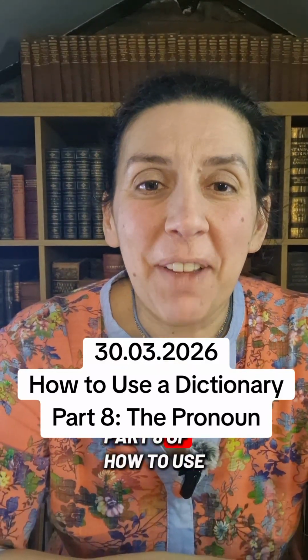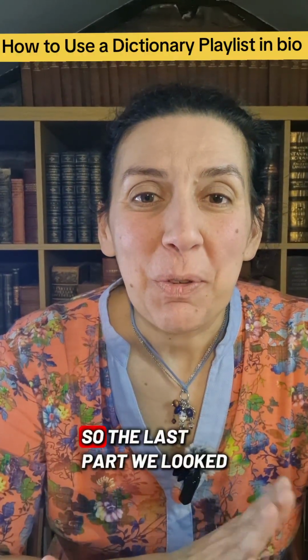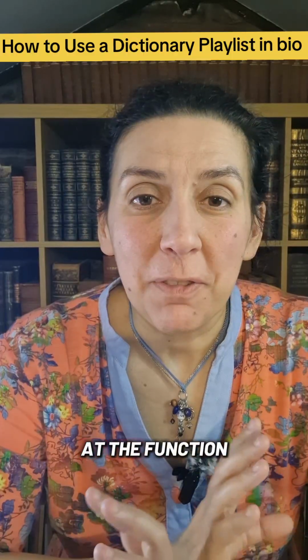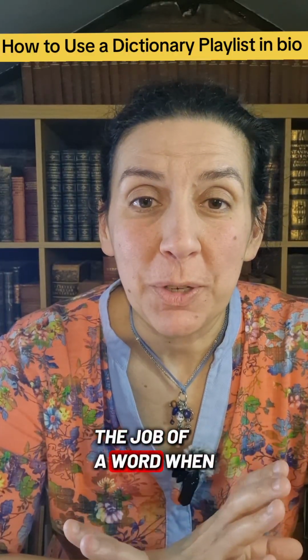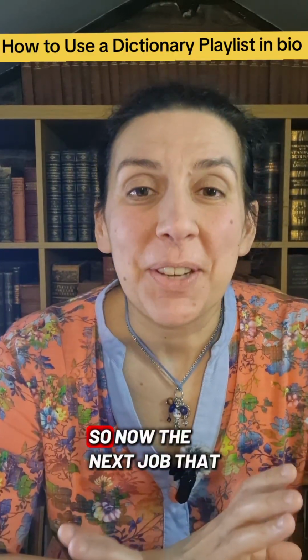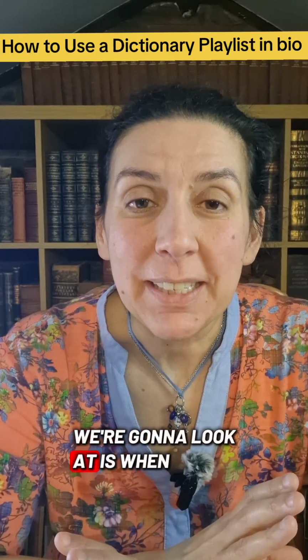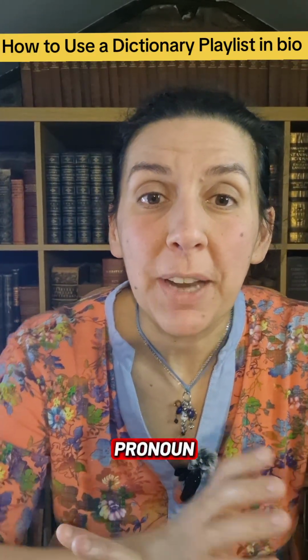Hi, so part 8 of how to use a dictionary. So the last part, we looked at the function, the job of a word when it's used as a noun. So now the next job that we're going to look at is when a word is used as a pronoun.